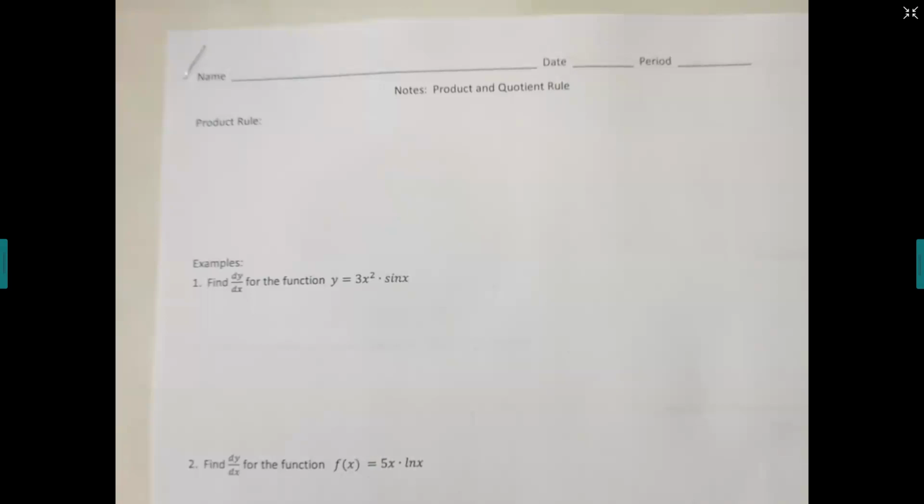Okay, these rules are not super hard. So we're gonna do all of the notes just in one instead of cutting it in half. And then you'll have hopefully at least 45 minutes to work on your Delta Math or whatever else you have to work on, okay? So take a look at the top.